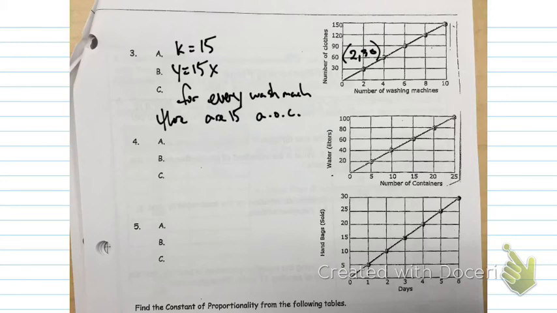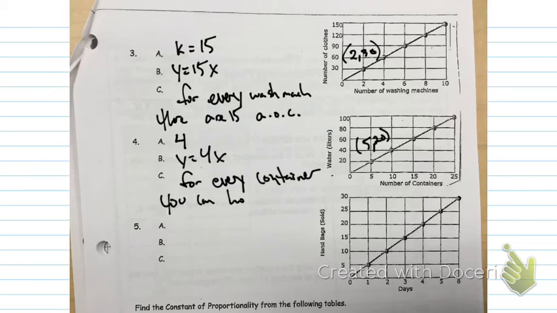So, number 4. Who can give me a constant of proportionality from our table? Caitlin? 4. And how'd you get that? Yep, so if the point is (5, 20), the y to x ratio is 20 to 5, or 4. So y equals 4x then for our equation with the constant of proportionality. Okay. And then who can put that into words for me? For every container you have, it can hold 4 liters of water.